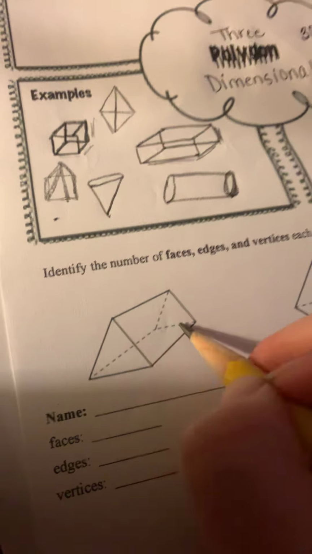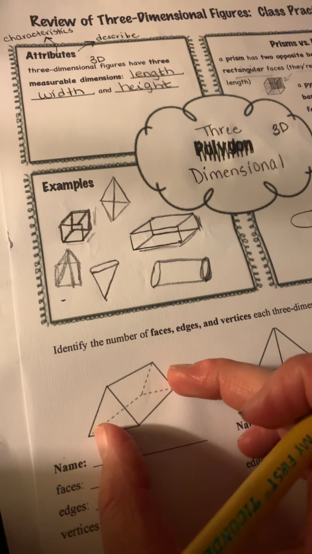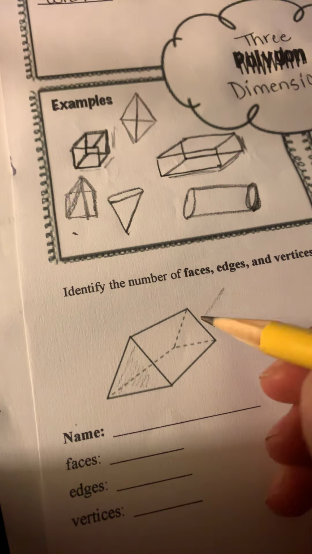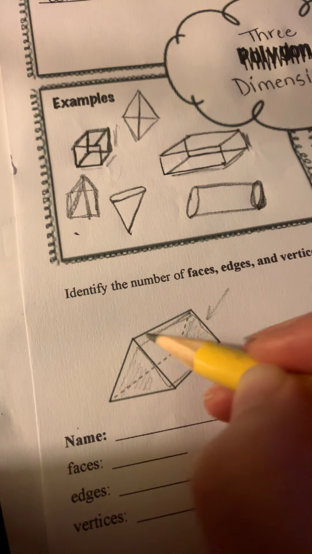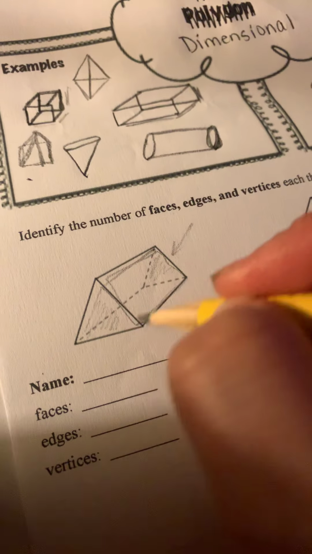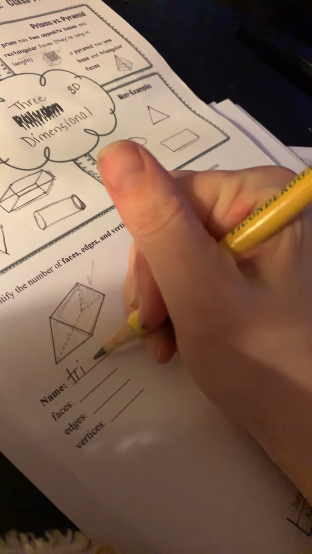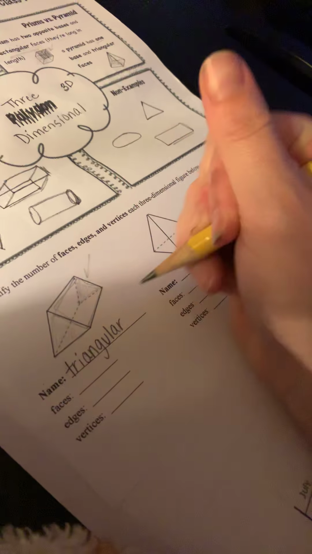So what would this, first of all, would this be a prism or a pyramid? A prism, how do you know? Well, you could look back here. Well, it's got 2 opposite bases. You've got this and that one in the back. Or I could say, well, it has a rectangular face. True. What kind of prism? Well, look at its base shape. The bases are triangles. So this is a triangular prism. Tri, as in 3. A-N-G, ular, prism.